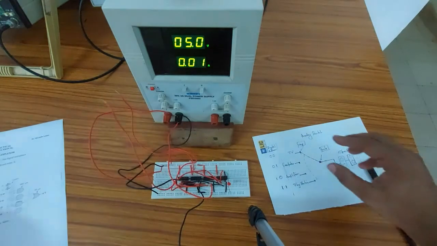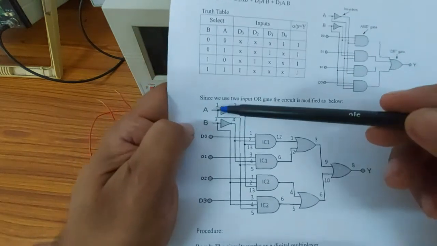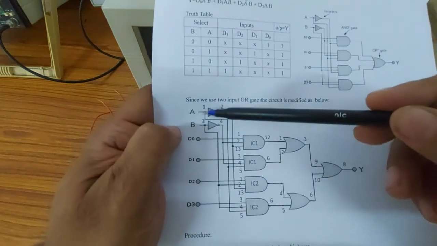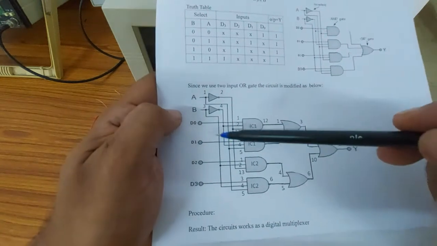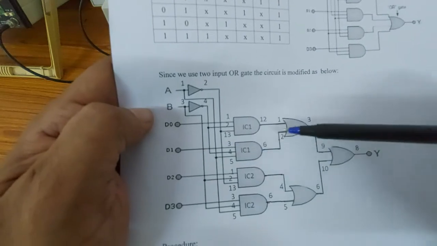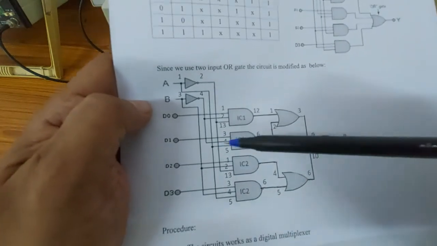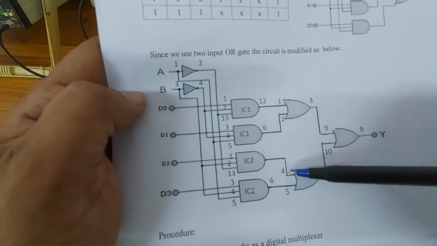So I have verified that giving addresses to A and B 0 0, D0 reaches the output. And if I give 0 and 1, then D1 reaches the output. And if I give 1 and 0, D2 reaches the output.